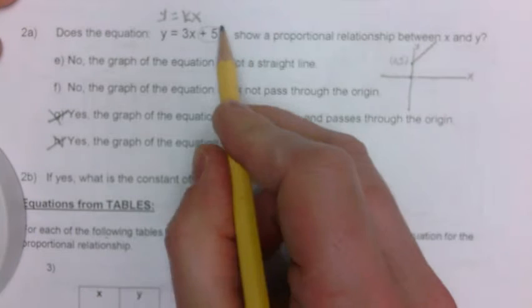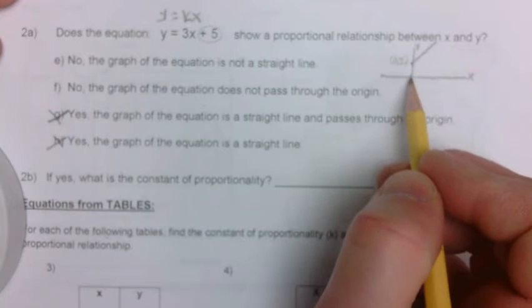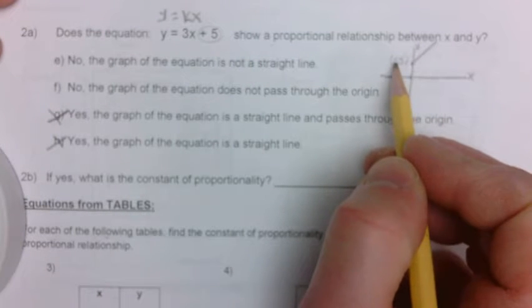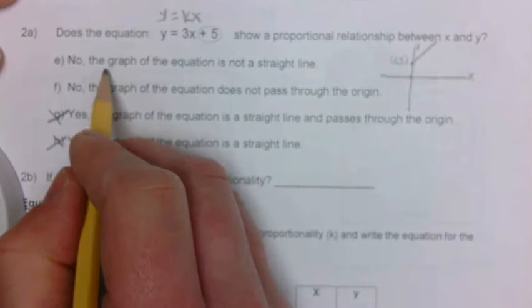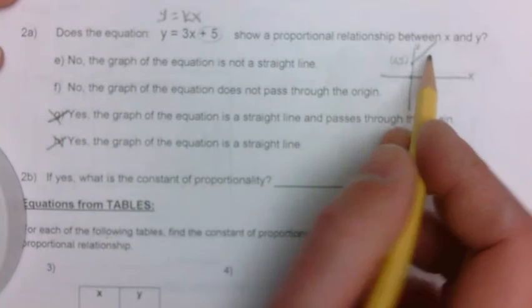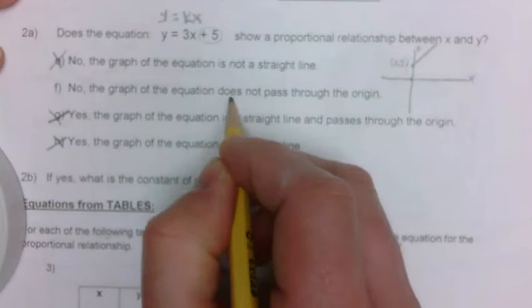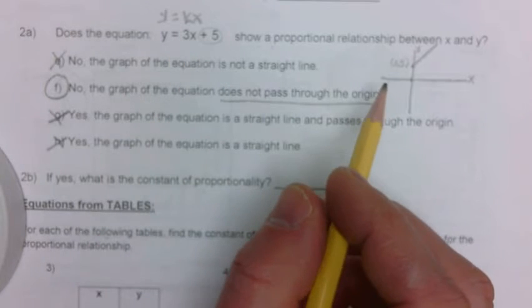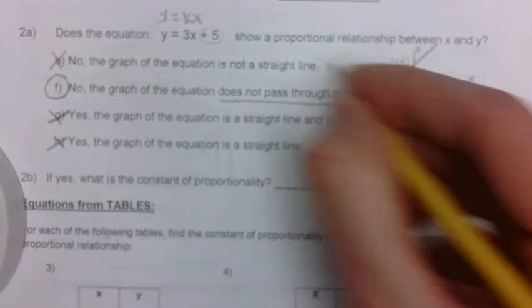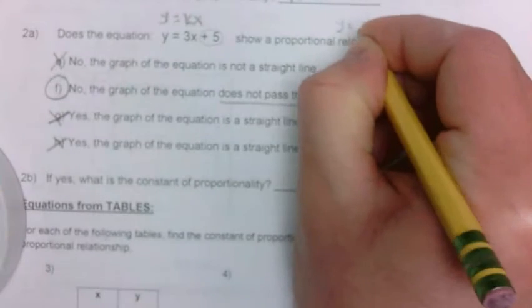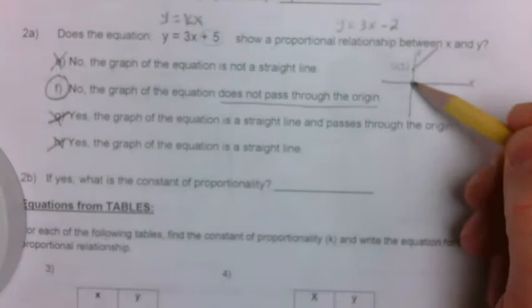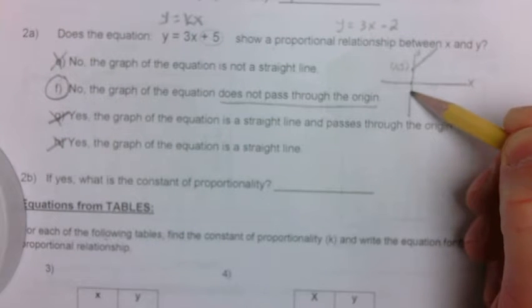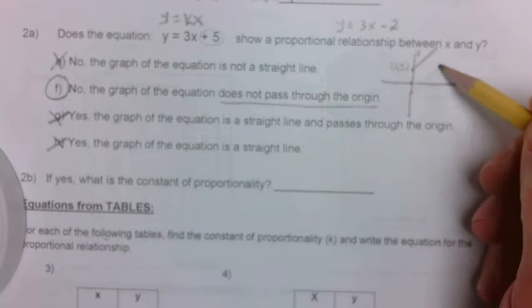Because I've added 5, I'm going to shift the line up from the origin 5 units, starting at 0, comma 5. So when it says that the graph is not a straight line, well, that's not true. It's still going to be a straight line, but it does not pass through the origin. That's the reason why. Anytime you add or subtract from this standard form, you're going to shift the line away from the origin. So if it said y equals 3x minus 2, that's going to shift the line 2 units down from the origin and it would still be a straight line.